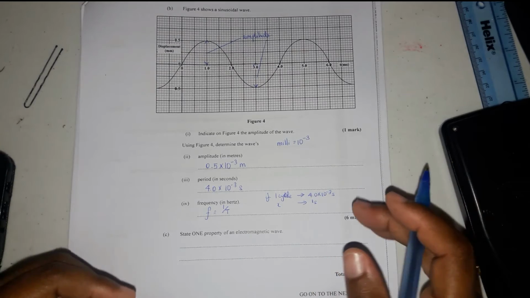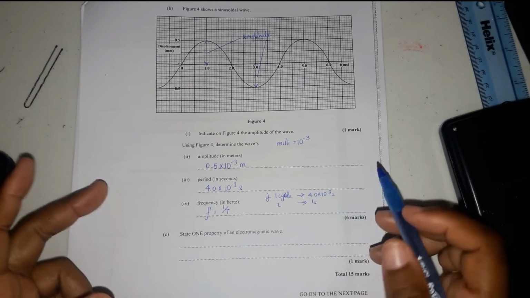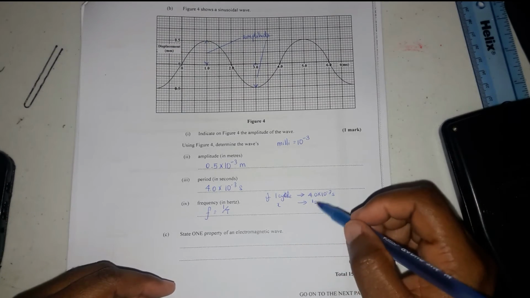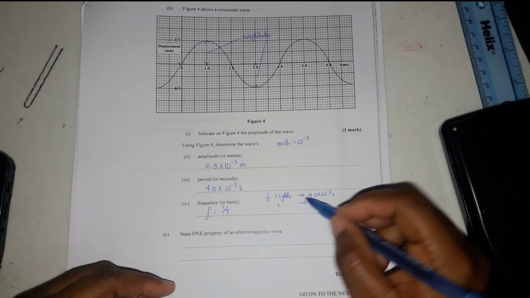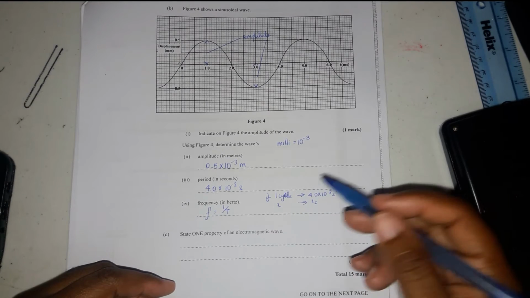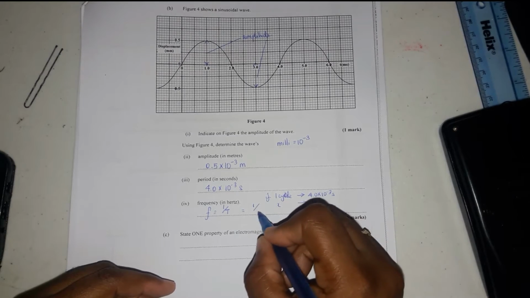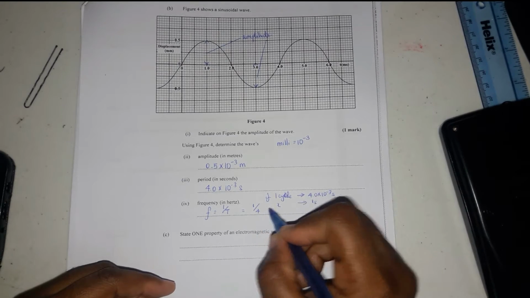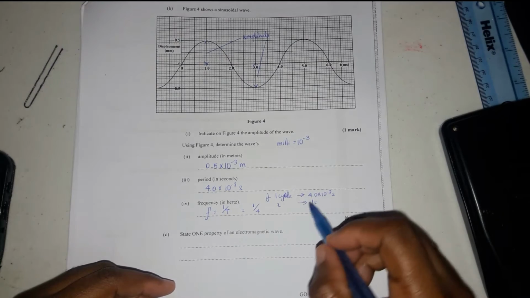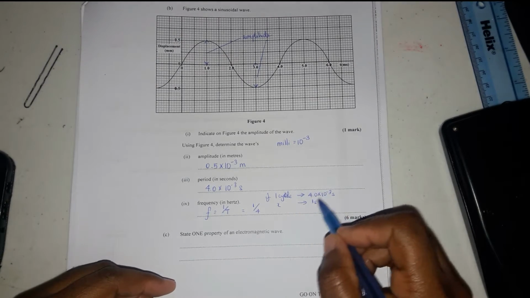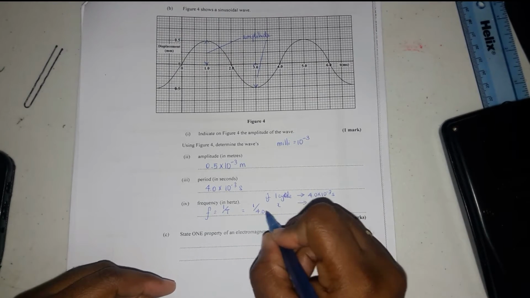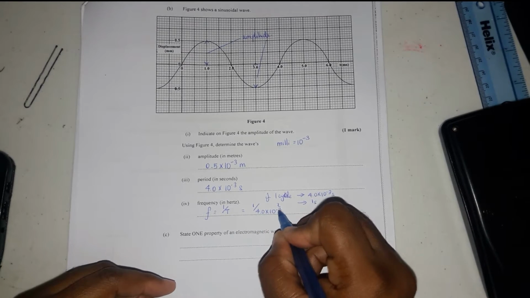That's the frequency, the amount of cycles produced in a second. If you cross multiply, you have 1 divided by 4 equals x, which is basically this. So it's 1 divided by 4 times 10 to the negative 3. So that's what you have here.